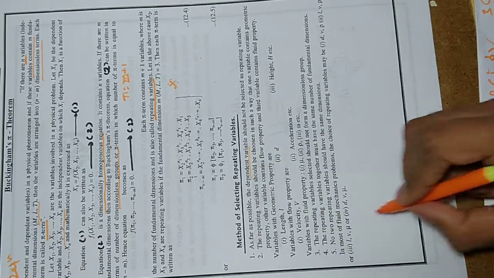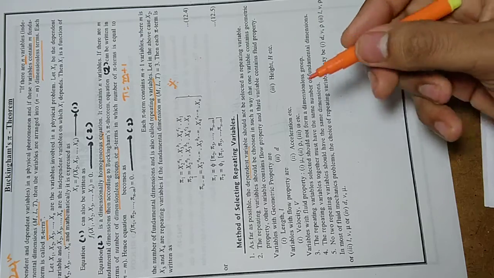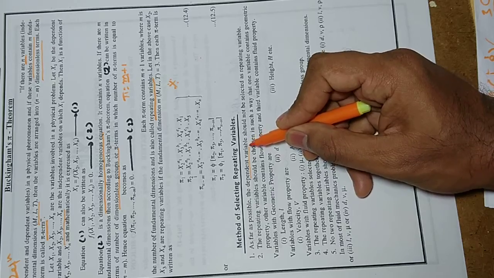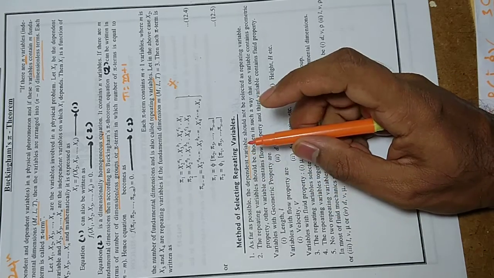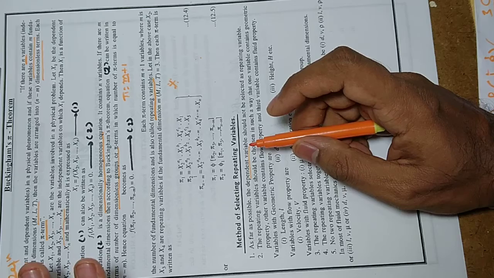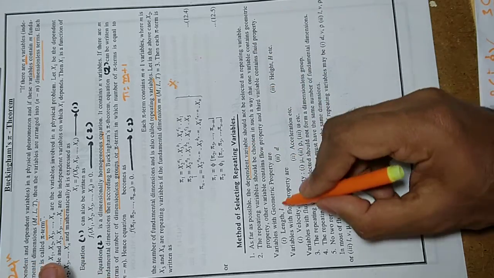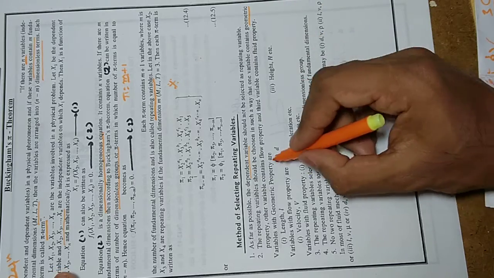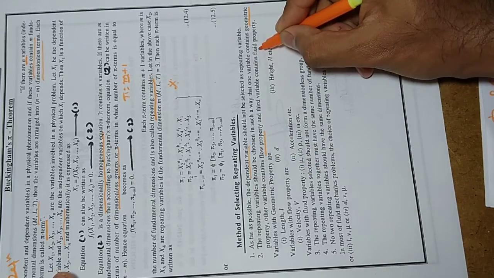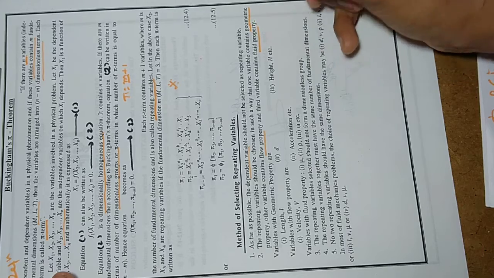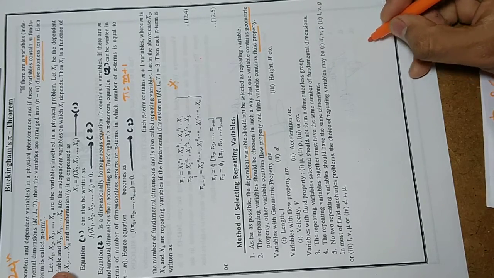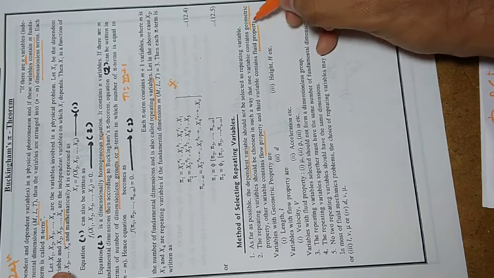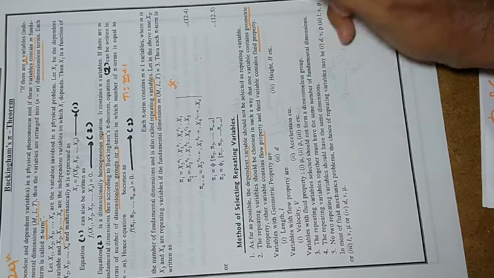One thing, once again: we are going to solve the problem, and we need to understand that the repeating variable should not be a dependent variable. The repeating variables contain three properties. Try to understand it. One is the geometric property, another is the flow property, and another is the fluid property. Geometric means it may be a length, diameter, height, or area. That one we call the geometric properties.